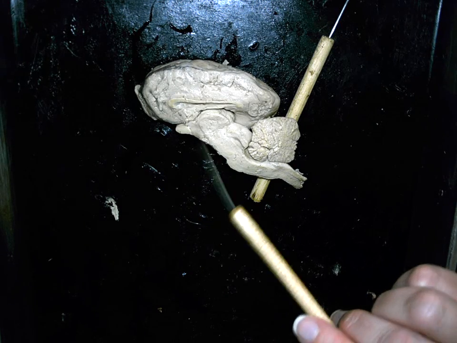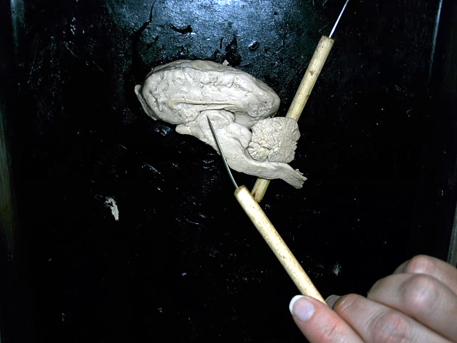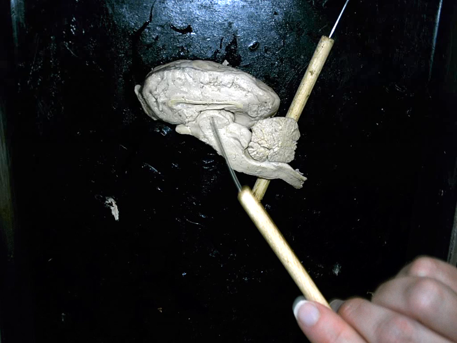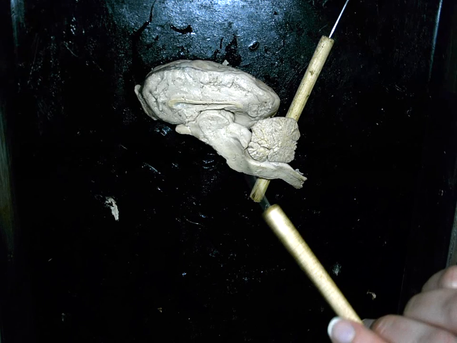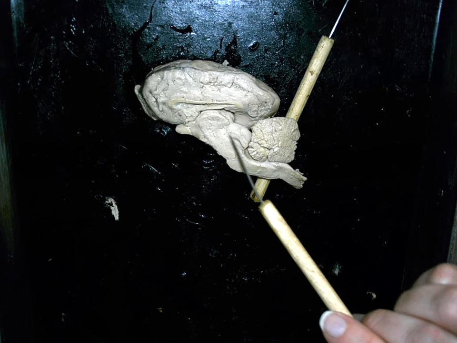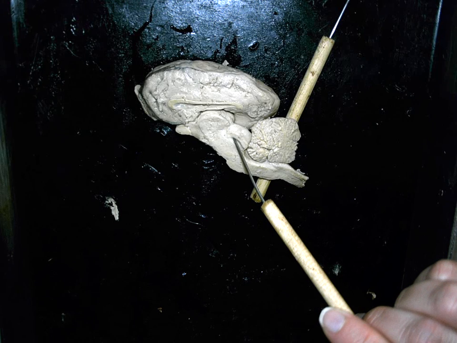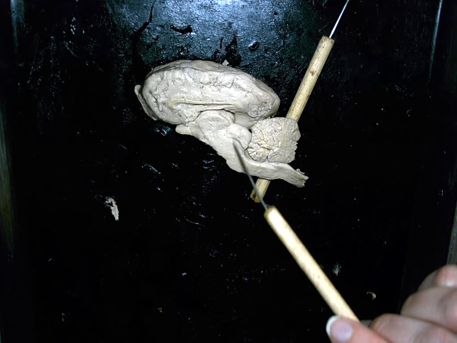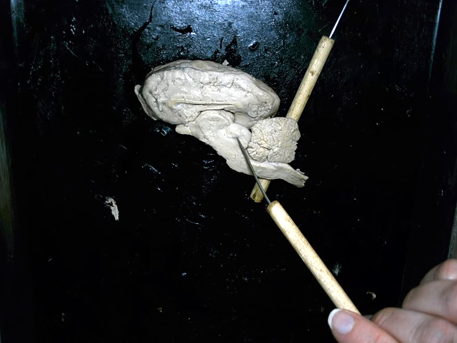Then we have right here, which is right underneath the corpus callosum, the thalamus. And the job of the thalamus is to receive, process, and transfer information. Right behind the thalamus, a little bit more posterior in the brain, is this other little round swelling. And this area is known as the midbrain. And the function of the midbrain is to relay visual and auditory inputs and to help coordinate movements.